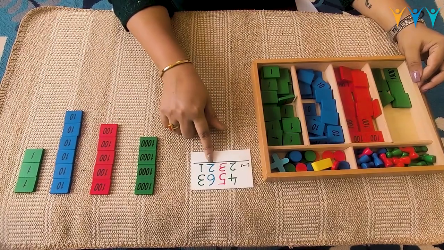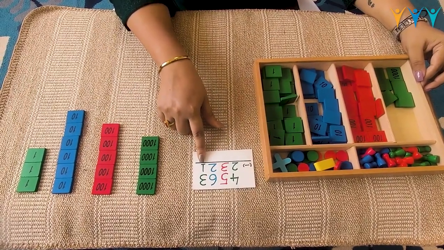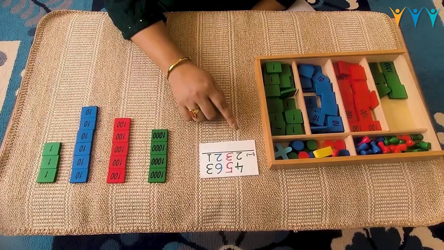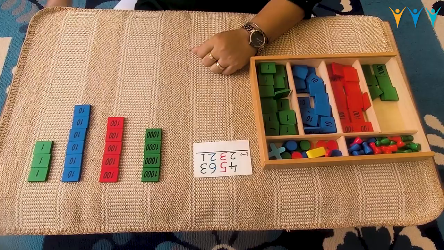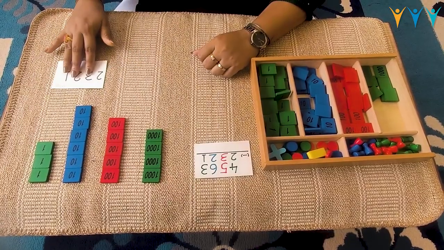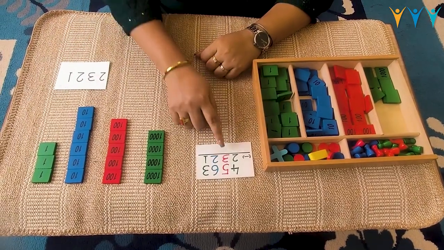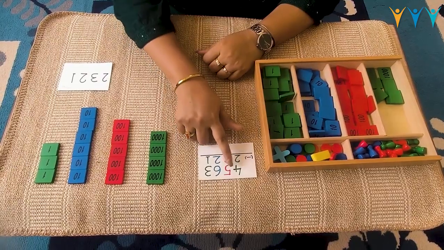The next number is 2,300, 2 tens, 1 unit. So I have the same number on a piece of paper. So now we will subtract this number from this number.